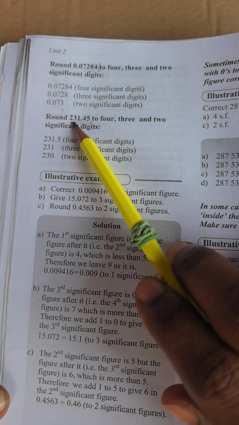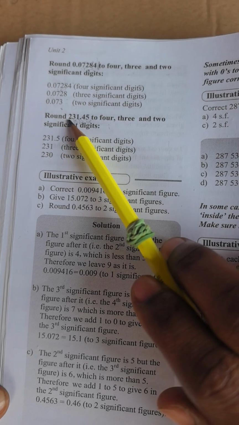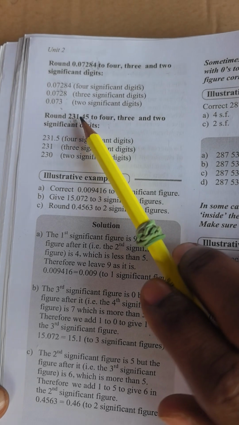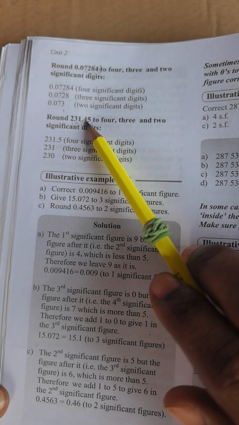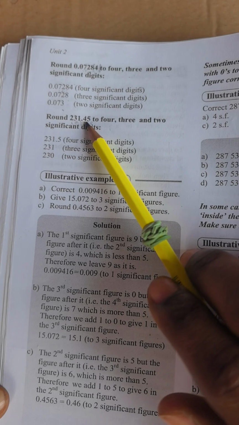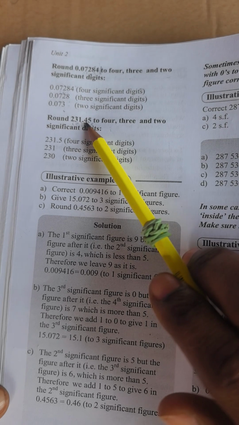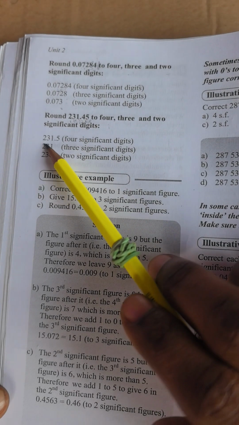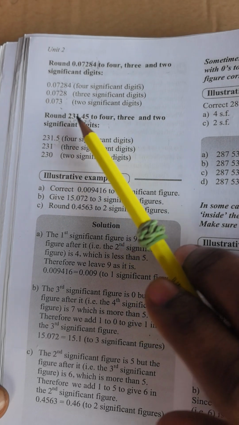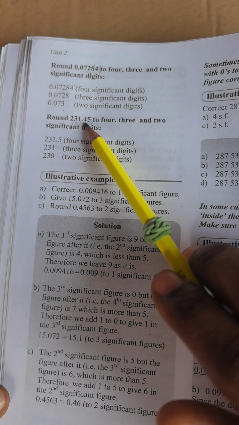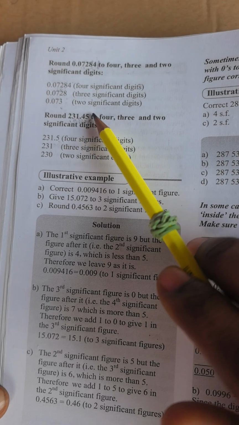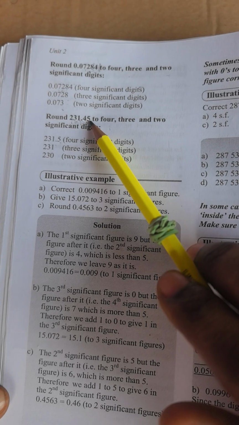Now, with that, let's solve the 4 significant figure. 1 started from non-zero, and 2 starts. 1, 2, 3. This is 4, right? So this 4, check the next digit. This is 5. So we add 1 to this 4. What do we get? 2, 3, 1, and what? 5. So you realize that we are not adding this one. This one was only used to check.